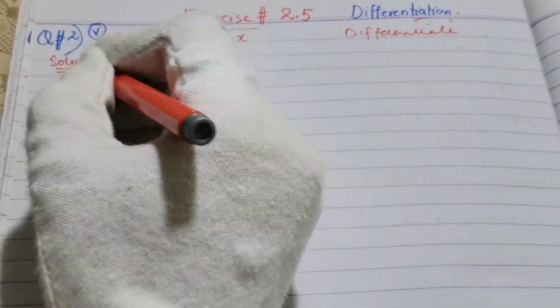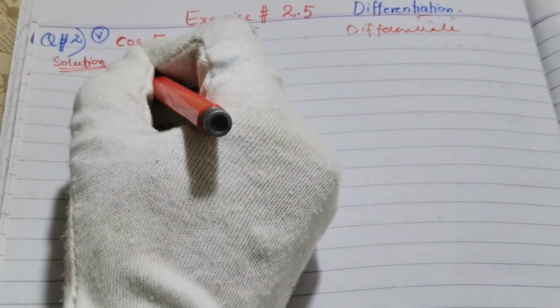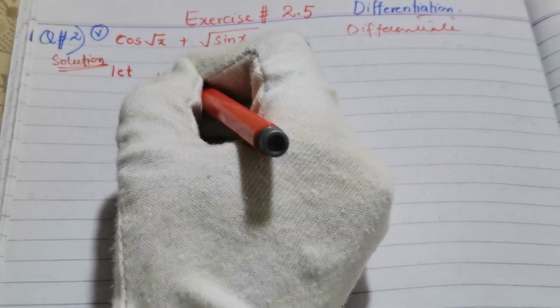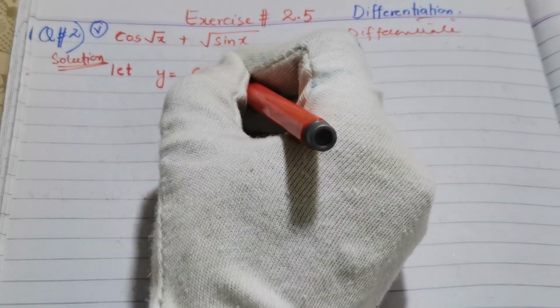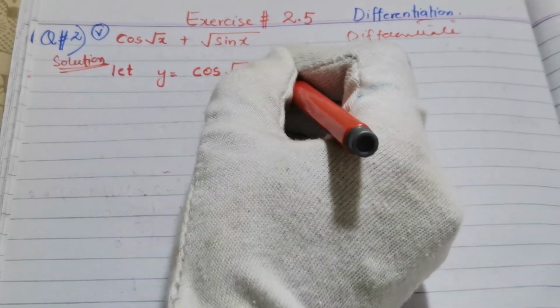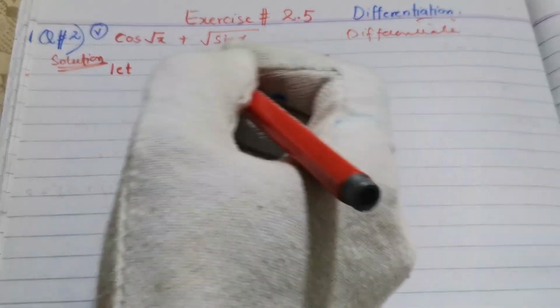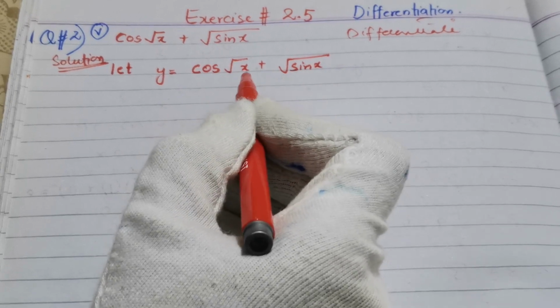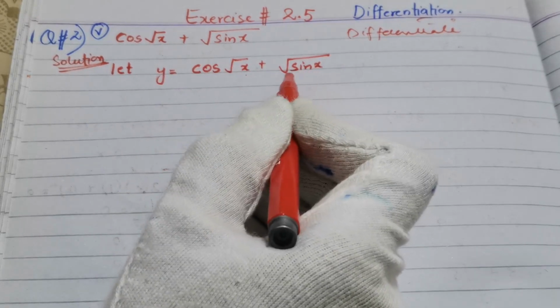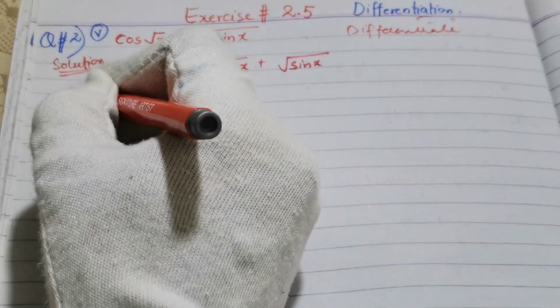First of all, the first step is always let y is equal to cos under root x plus under root sine x. In the right side variable is x, so we will differentiate with respect to x.